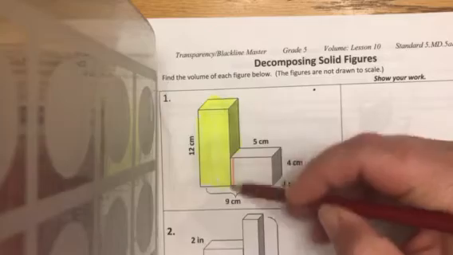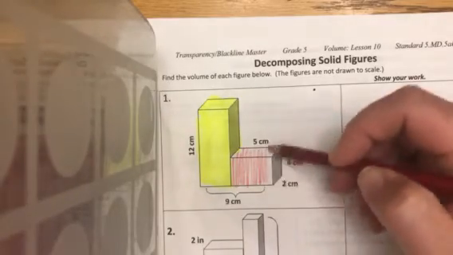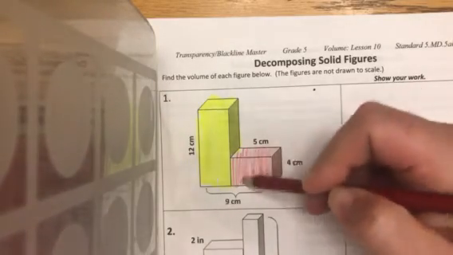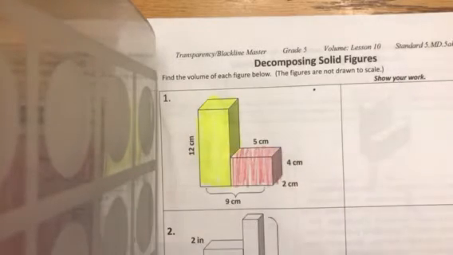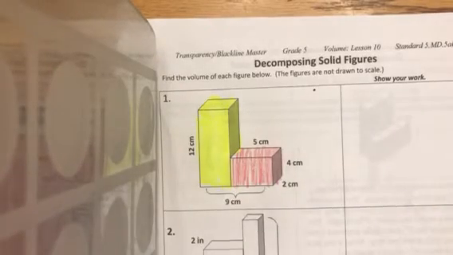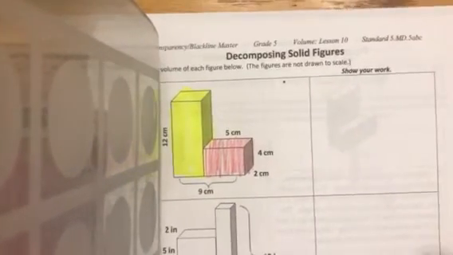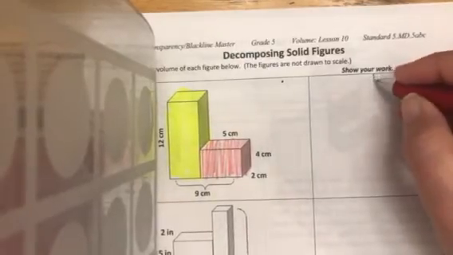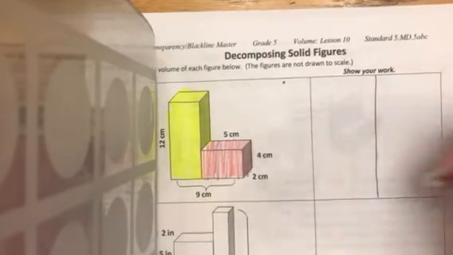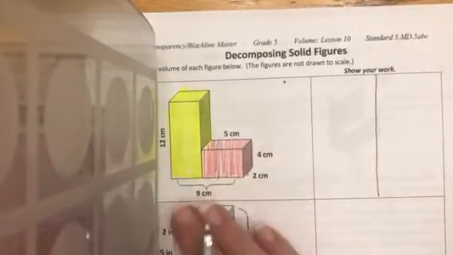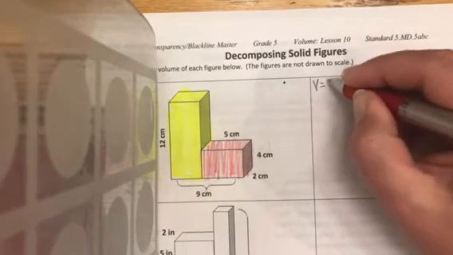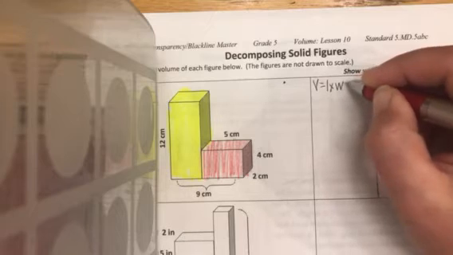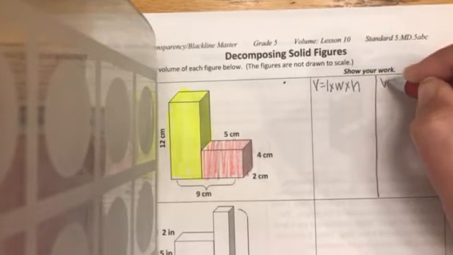So what I'm doing is making my eye be able to see that I have two different prisms. I have two different prisms. Okay? So I have two different prisms. I'm going to come over here and I'm going to split my page into two because I have two volumes to figure out. You must write your formula. We talked about this yesterday.